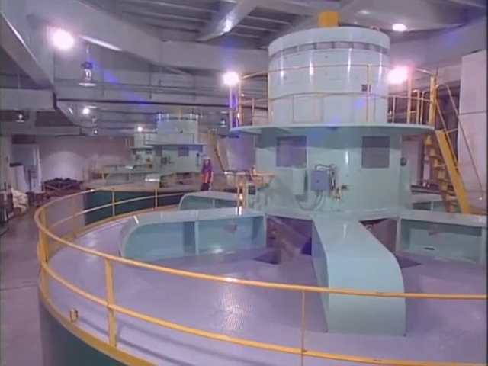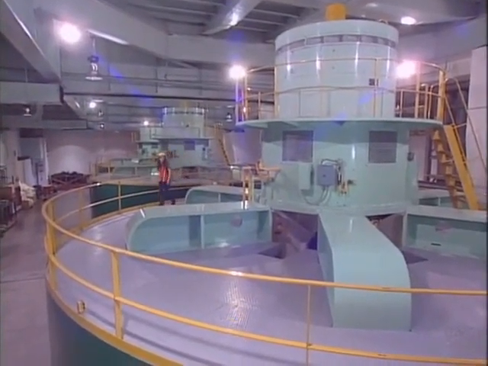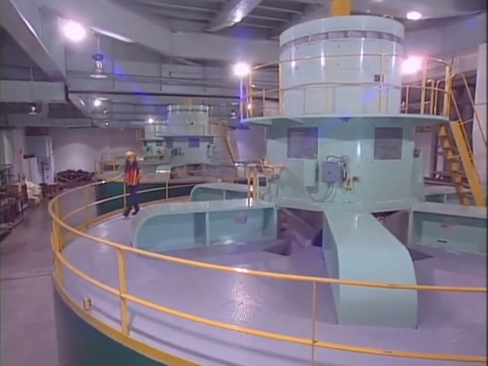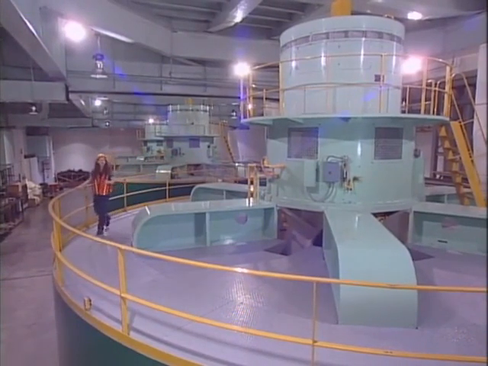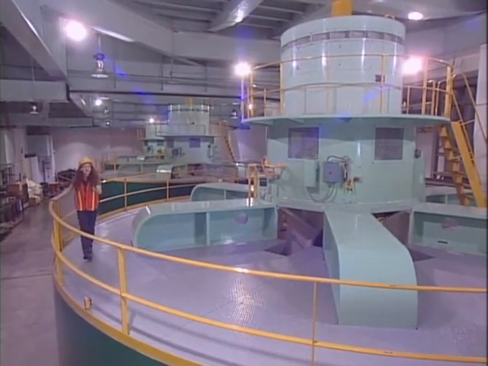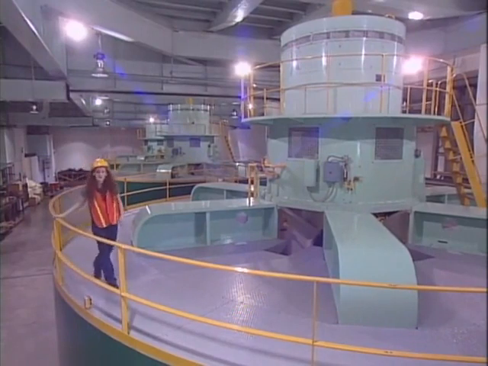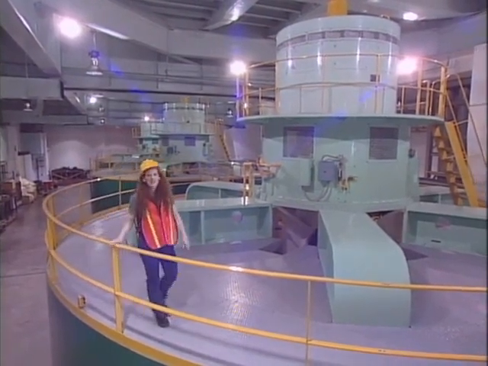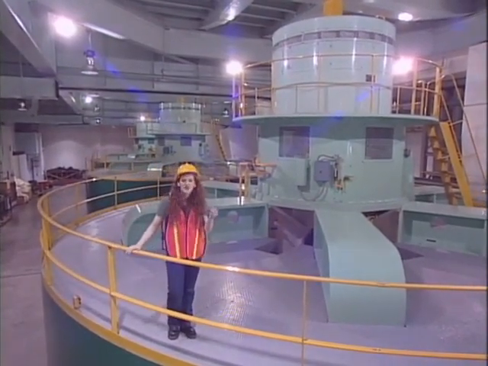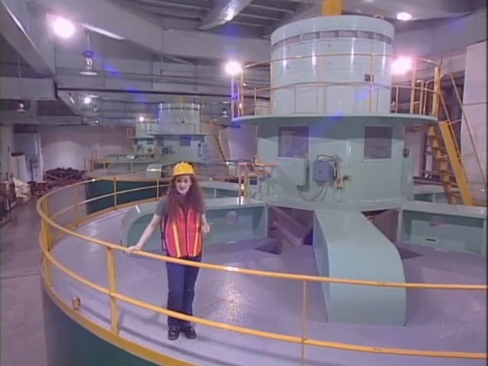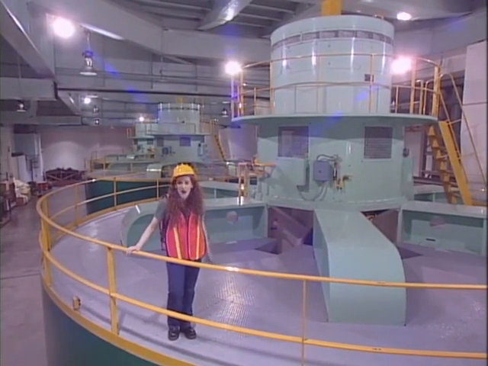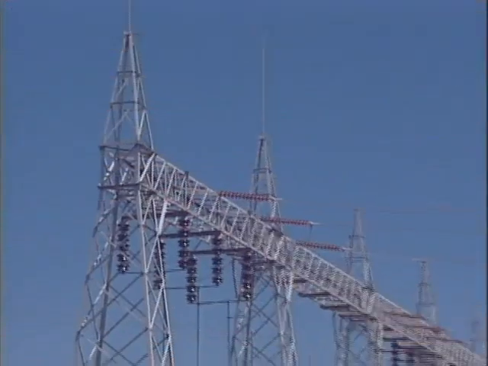Loud in here, huh? This is where the electricity is produced. Water falling at great pressure spins these turbines 163 times a minute, setting electrons in motion. And because electrons move at the speed of light, they can travel huge distances in a fraction of a second. And remember, this dam is just one of the hundreds of power sources in our circuit.